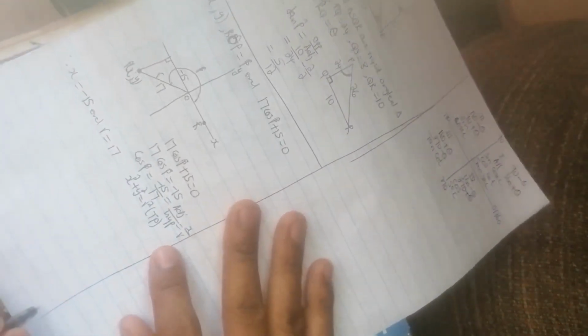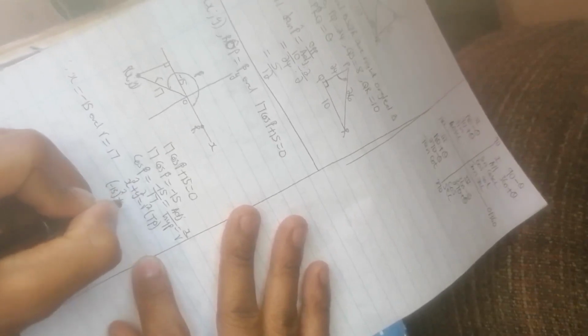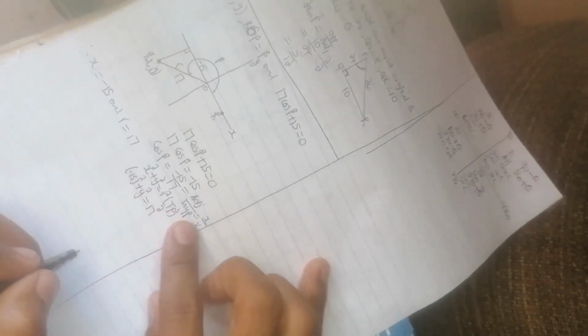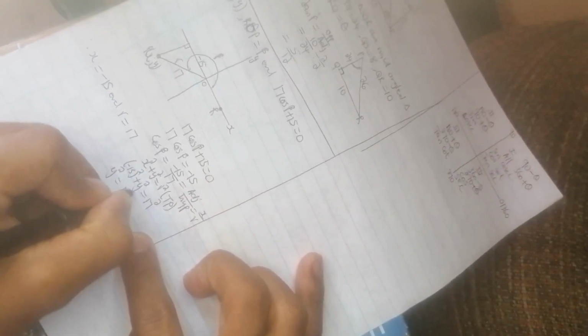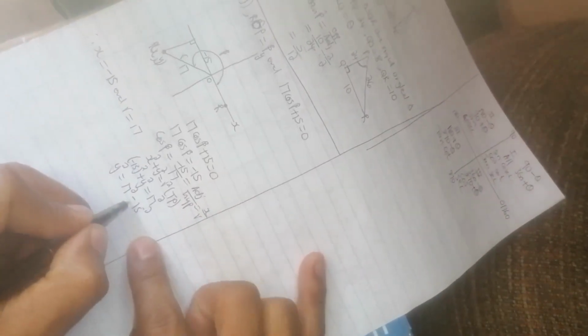X squared plus Y squared equals R squared. The theorem of Pythagoras is my reasoning. My X is minus 15 squared. Y squared equals 17 squared. I want to make Y squared the subject of the formula. Y squared equals 17 squared minus 15 squared. Why am I writing it like this?